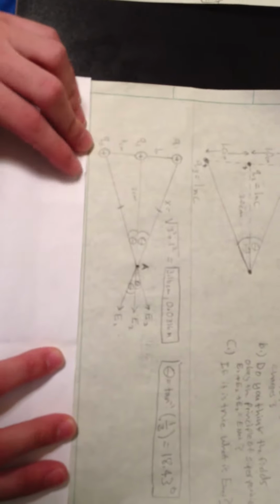Okay, so before we jump into part A, I'm going to show a different picture of the givens with some geometric assumptions made. To find the distance between Q1 and the point A, we use the Pythagorean theorem to do 3 squared plus 1 squared, which equals 3.16 centimeters, the hypotenuse of that triangle.